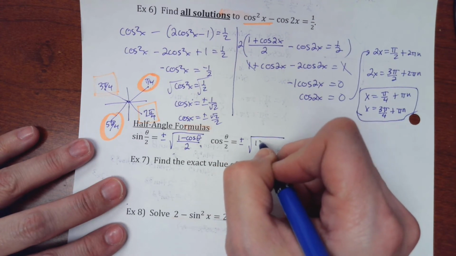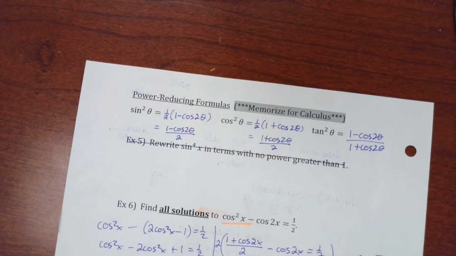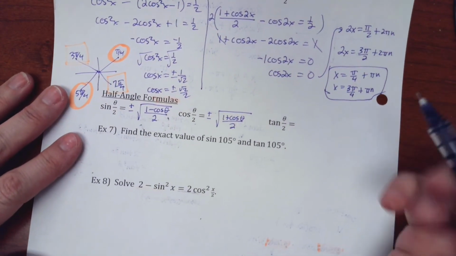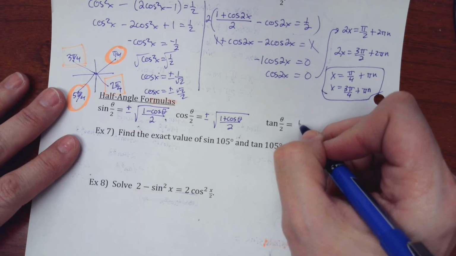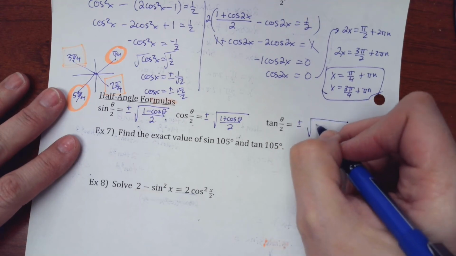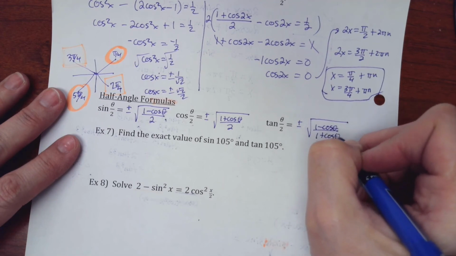This time it's 1 plus cosine over 2. So kind of similar to these up here, but then of course if you put these over each other you get the tangent, so put plus or minus, big old radical, 1 minus cosine over 1 plus cosine.